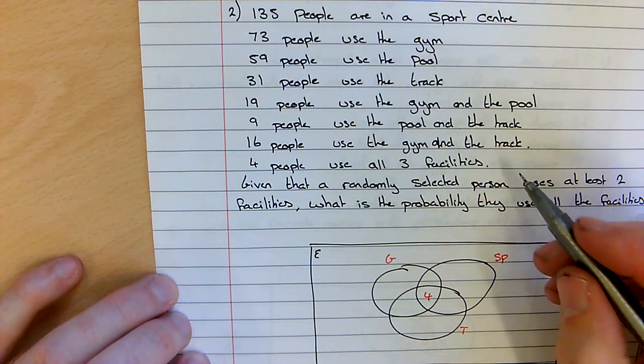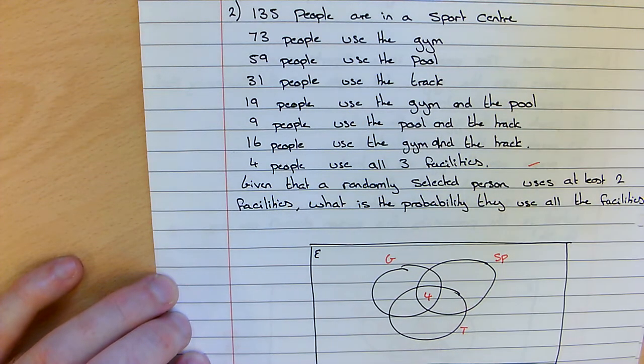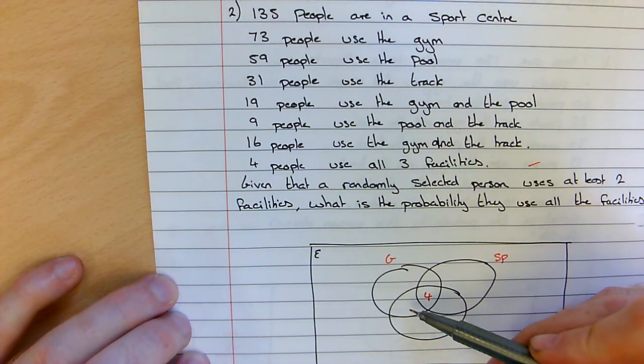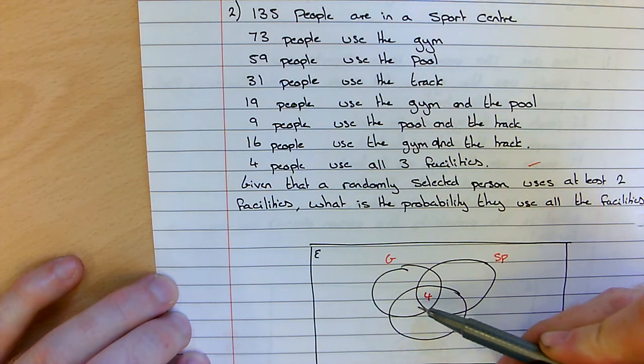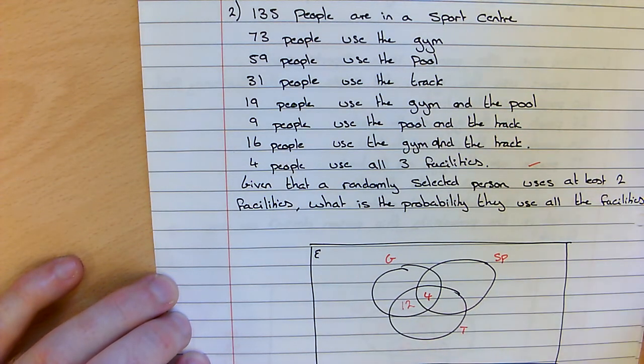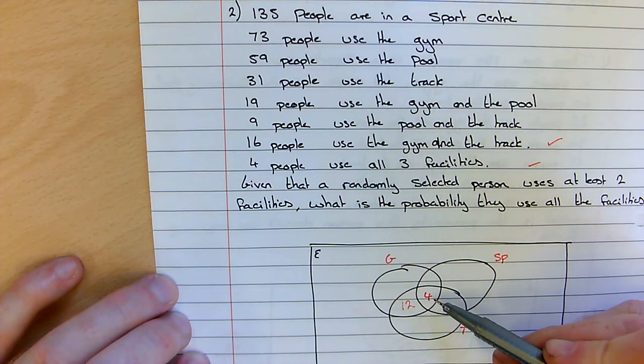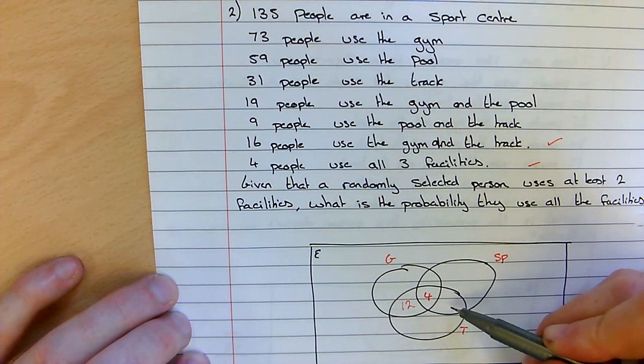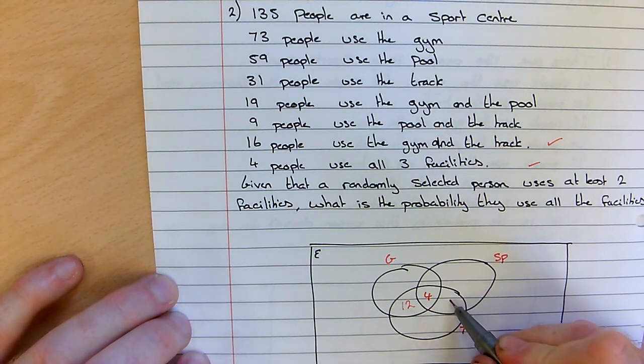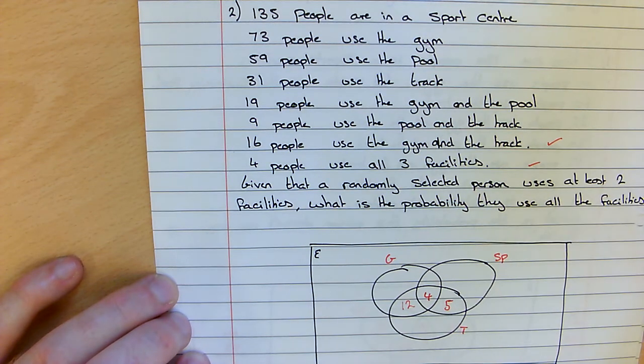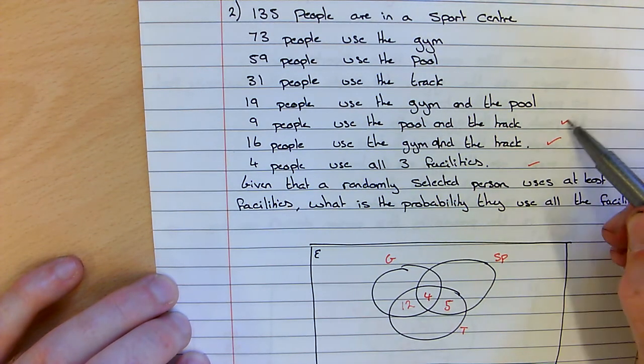Okay, so we've done this one. Right, 16 people use the gym and the track. So gym and track, 16. So these 2 sections have got to add up to 16. So that's going to make that 12. So we've done that one. 9 people use the pool and the track. So these 2 have got to add up to 9. So that's 5 in there. And then, so we've done that one.